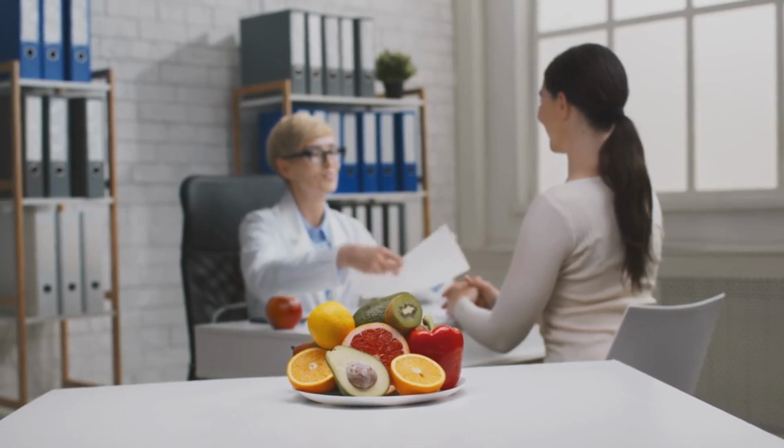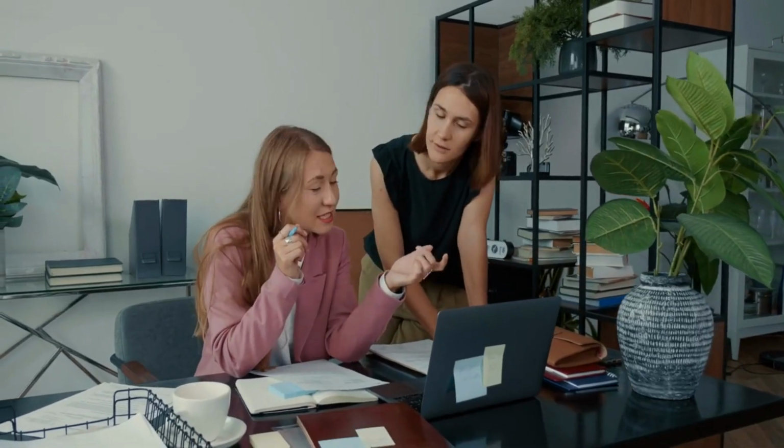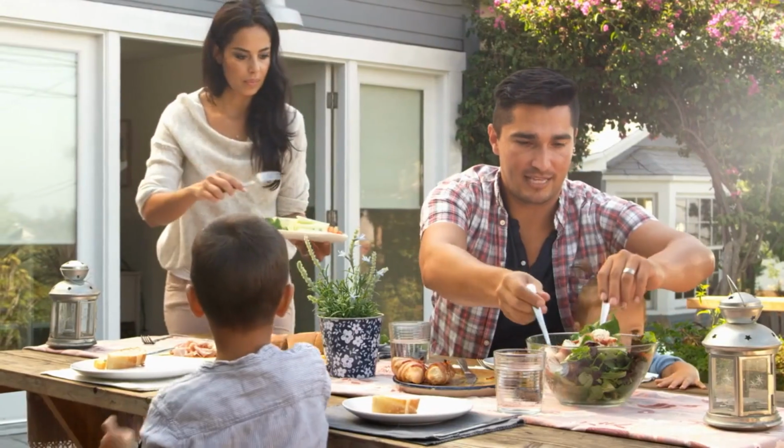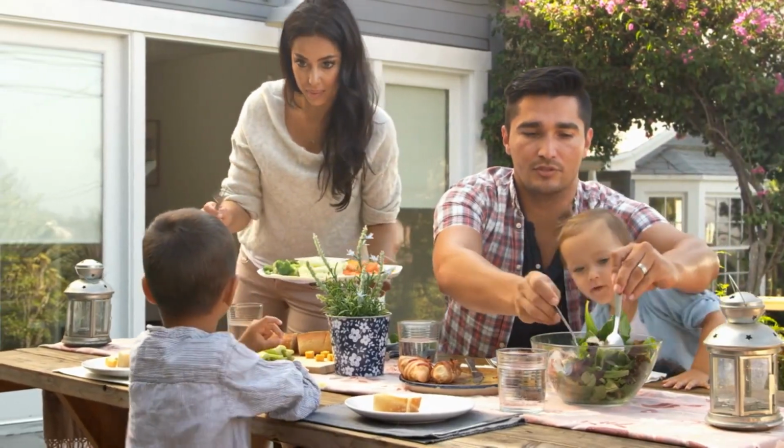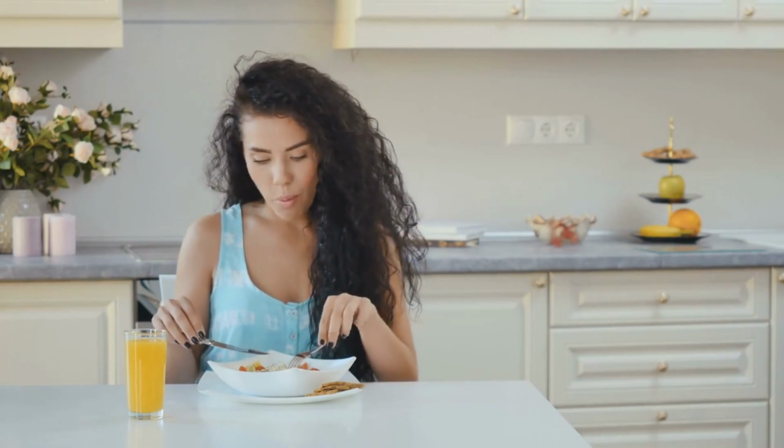This involves working with a registered dietitian to create a meal plan that is tailored to your individual needs and supports your physical and mental health. A registered dietitian is a healthcare professional who specializes in nutrition and can provide personalized advice on healthy eating habits. They can work with you to create a meal plan that takes into account your specific dietary needs, food preferences, and any underlying medical conditions.